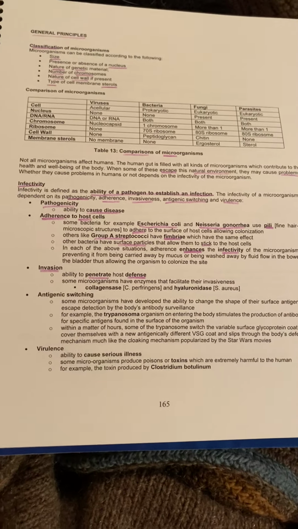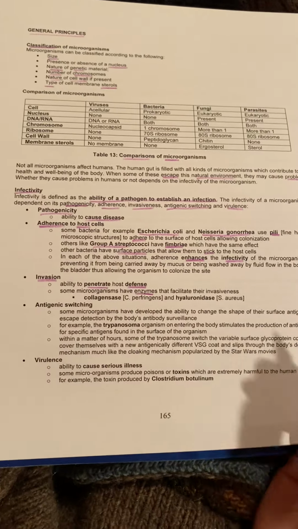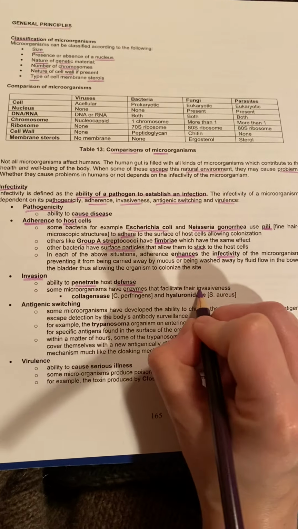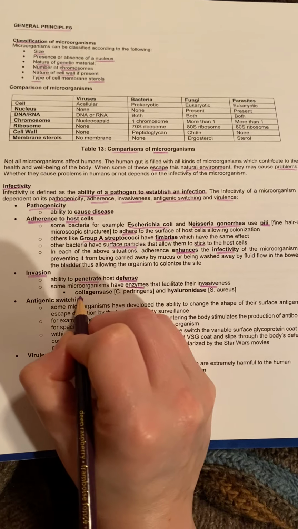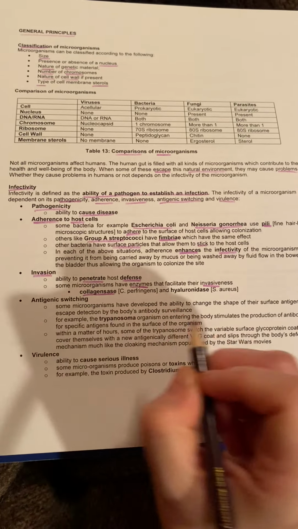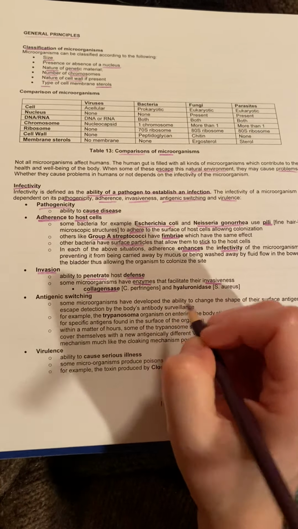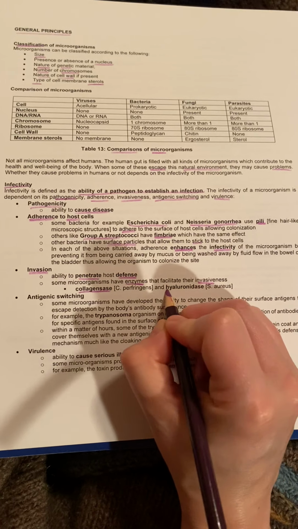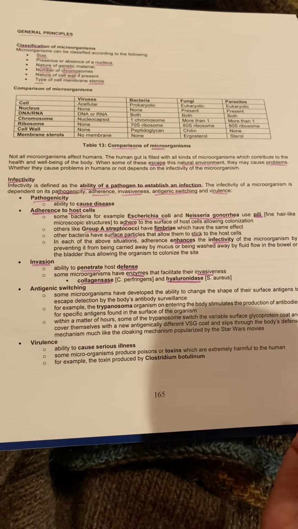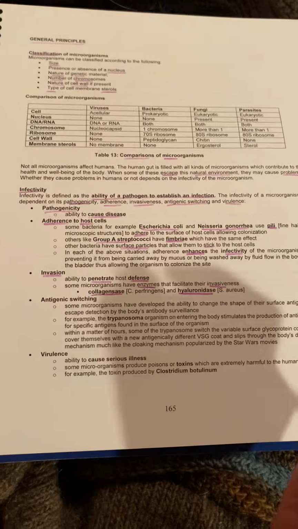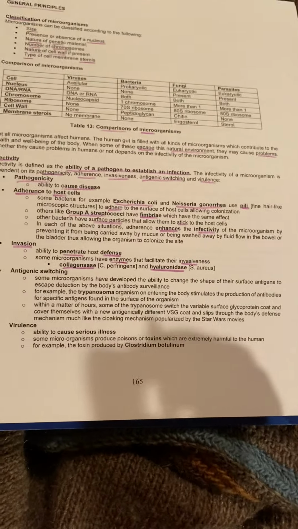Invasion. Ability to penetrate the host defense. Some microorganisms have enzymes that facilitate their invasiveness. Collagenase, C. perfringens, and hyaluronidase, not very good at pronouncing that, assist with invasion.